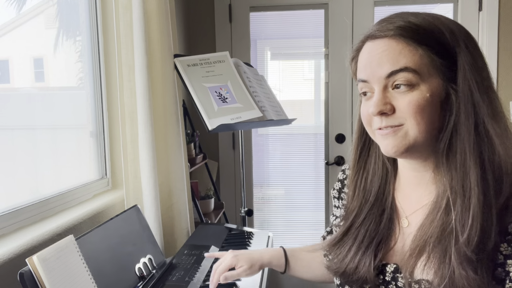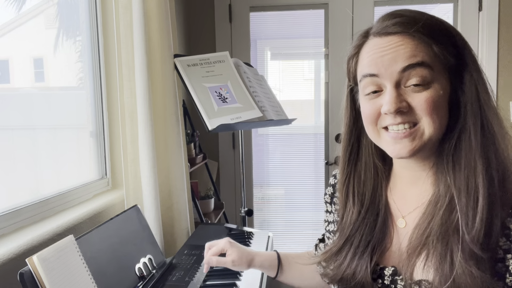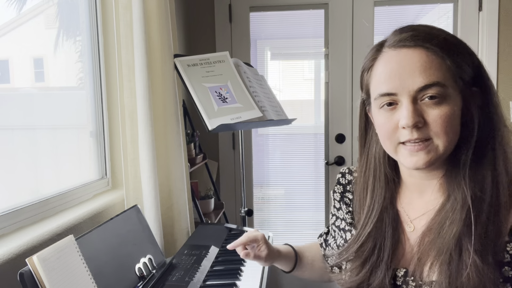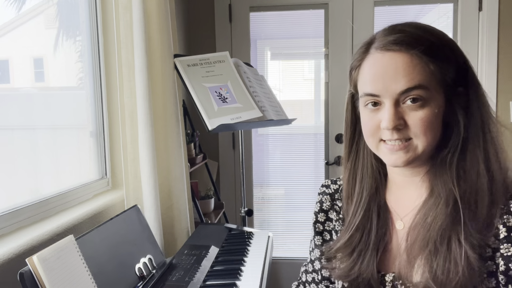As the interval gets bigger, it obviously gets harder, right? 1, 2, 3, 4, 5, 6, 1, 6, 1. 1, 2, 3, 4, 5, 6, 7, 1, 7, 1. And then the octave, 1, 2, 3, 4, 5, 6, 7, 1, 1. So you don't have to be able to do all that today, but I just wanted to run through the concept. Feel free to sing through these on your own.